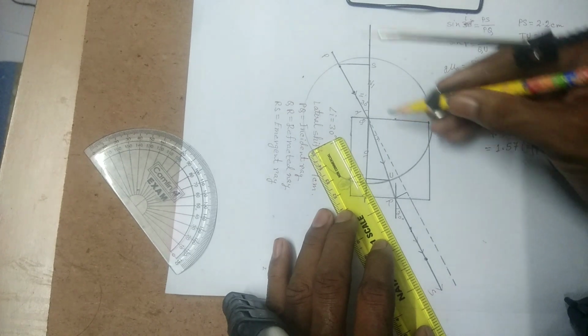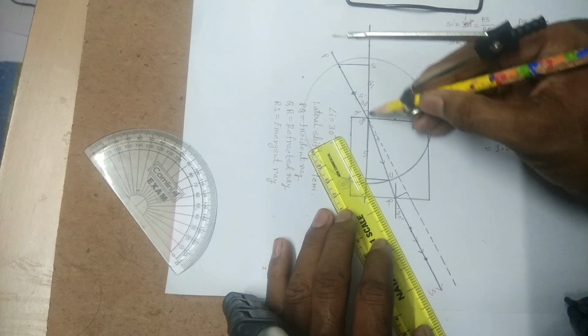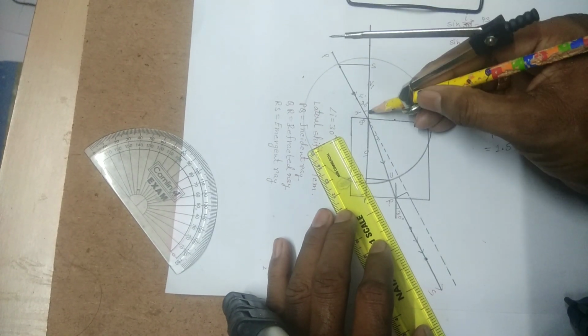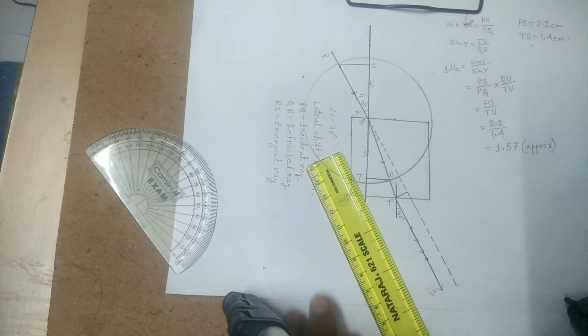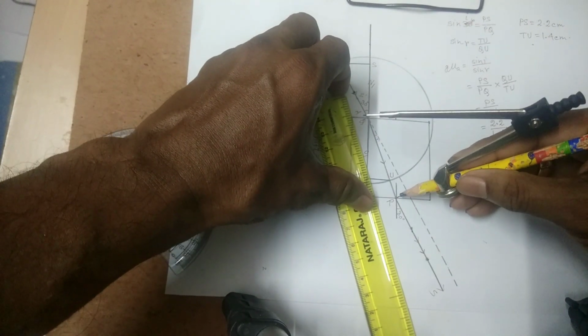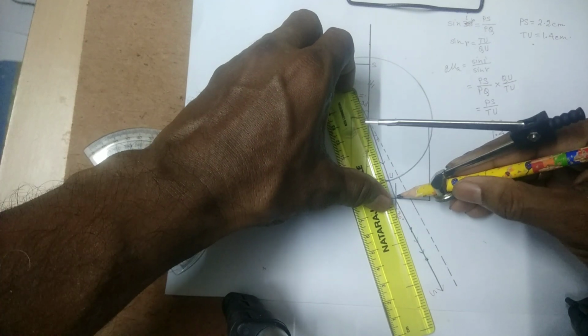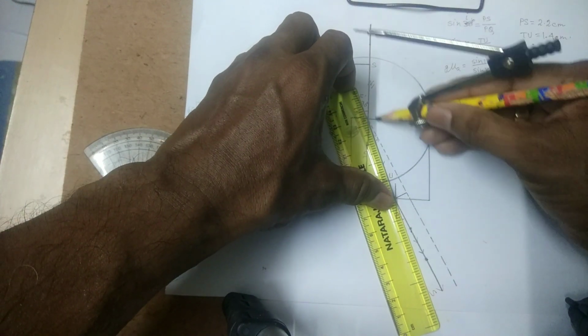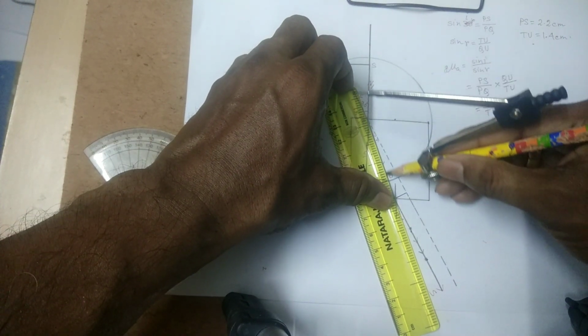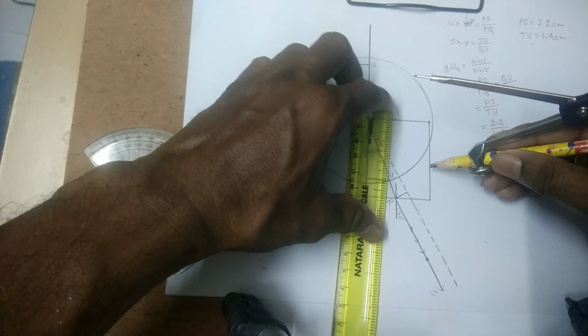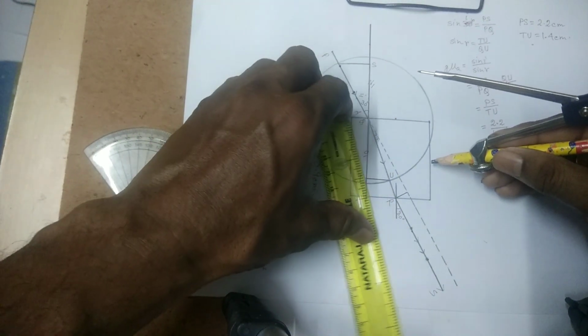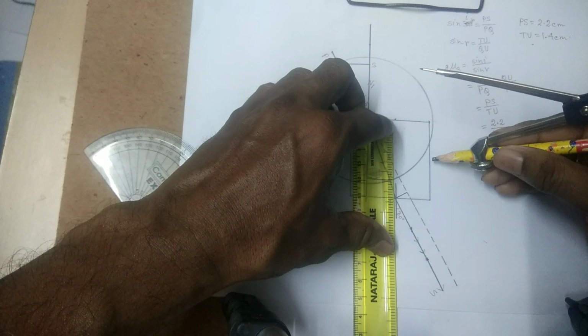Now what we find is that this is the incident ray PA, and RS is the emergent ray. Now you have to take this point R and Q, and join Q with R. Here we are joining Q with R, and here also you have to make a normal.